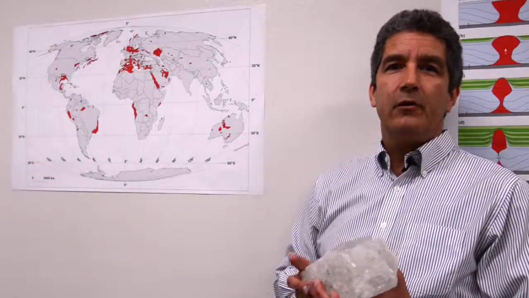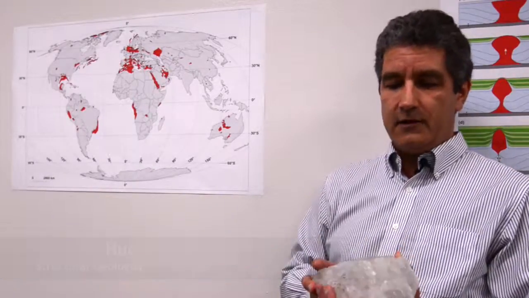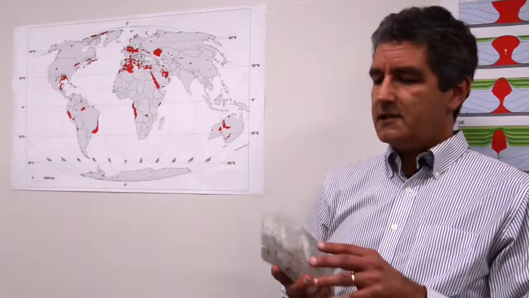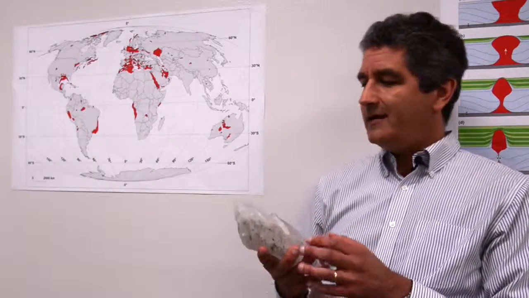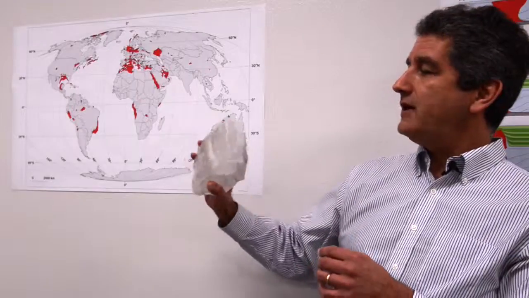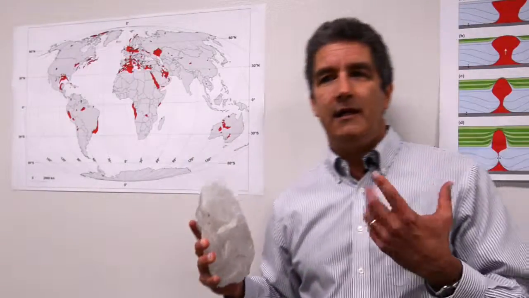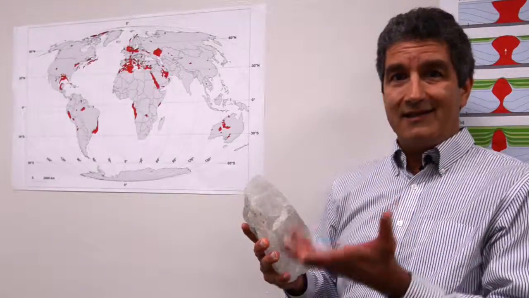Most people are familiar with salt as something that you put on your food, and it comes out of a box that you get in the store. What many people don't appreciate is the fact that salt is actually a rock that you find naturally in the world, and this is a piece of rock salt in this case. And rock salt comes from the evaporation of water that contains the salt.